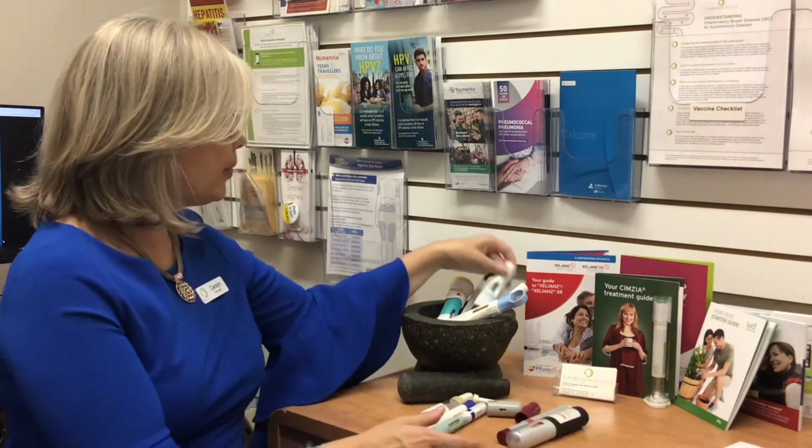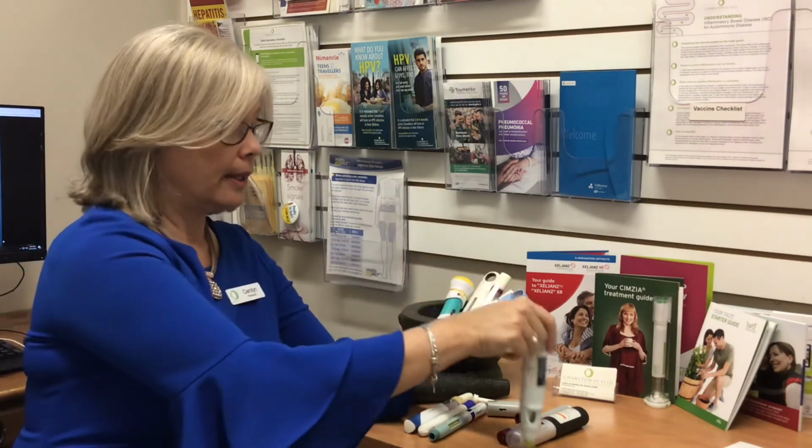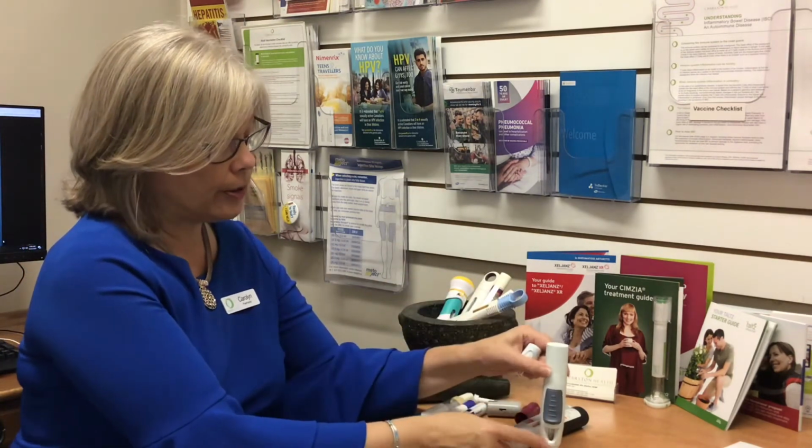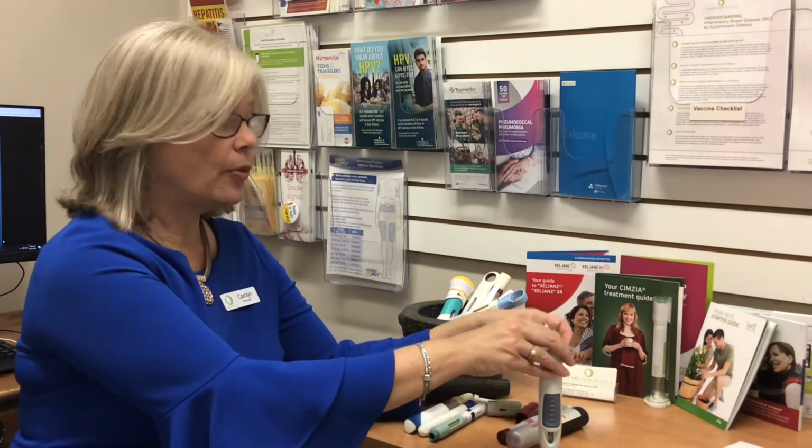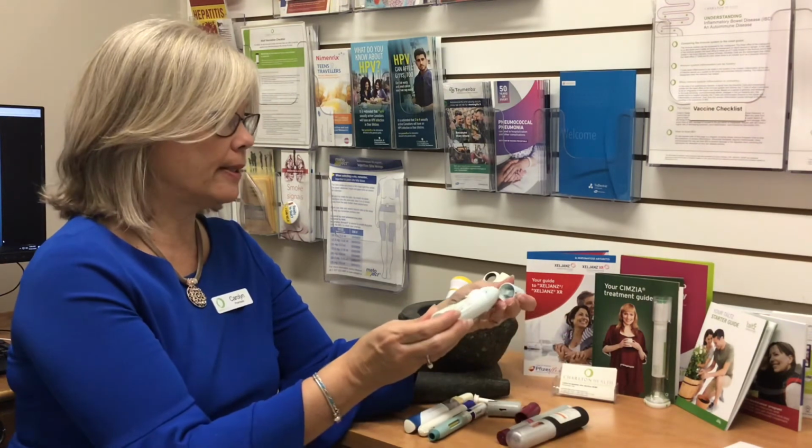And then our once a month treatment known as Simponi, we remove the cap. It has a large trigger button. Here's the viewing window here. Press and release. So that's our once a month. So these we refer to as our anti-TNF therapies.